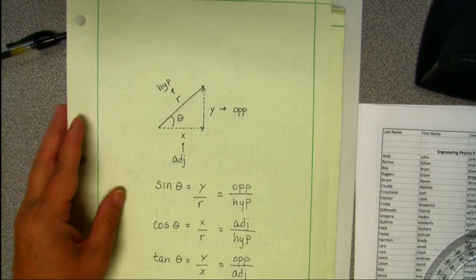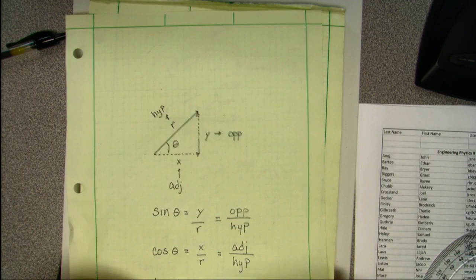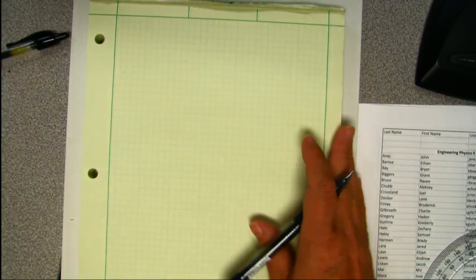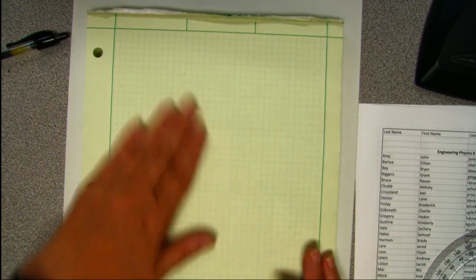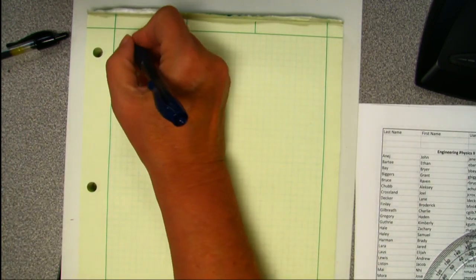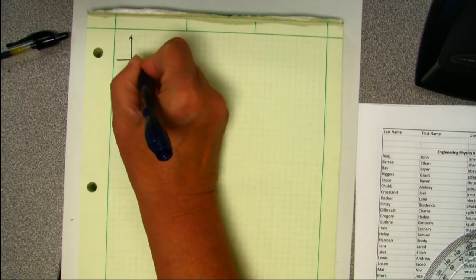We've already started building our reference sheet. And as you start working your homework problems, that's something you may want to do. You may want to say, okay, here I'm building myself a cheat sheet that I can have available when I'm working with all my problems. We'll start with our triangle.